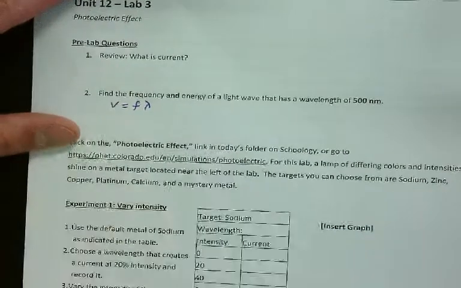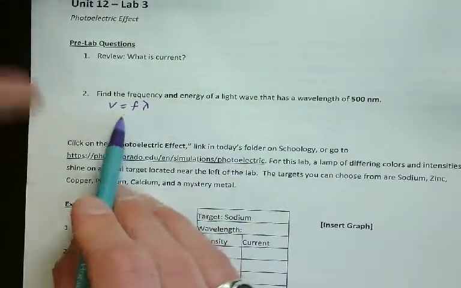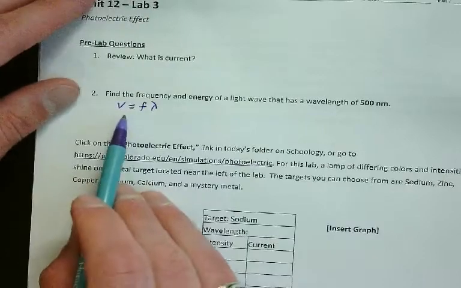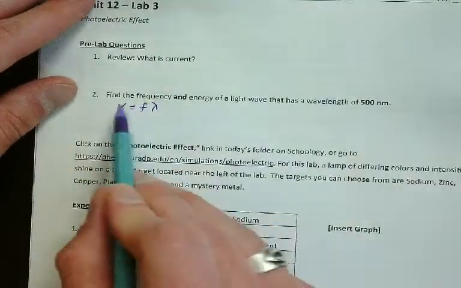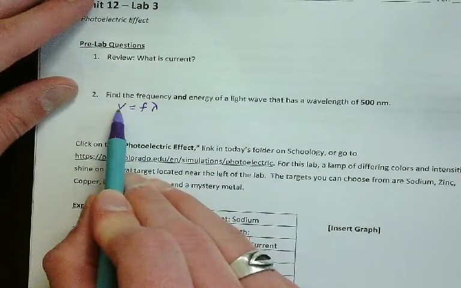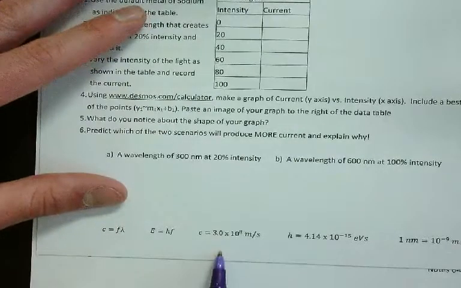And hopefully you're saying to yourself, Mr. B, I remember we just did that equation last time on number 1 on that practice. Yeah, you did. We did. I'm sure you all remember that. So v is the speed of the wave, which in this case is light. And light has a speed at the bottom of the lab, 3 times 10 to the 8th.